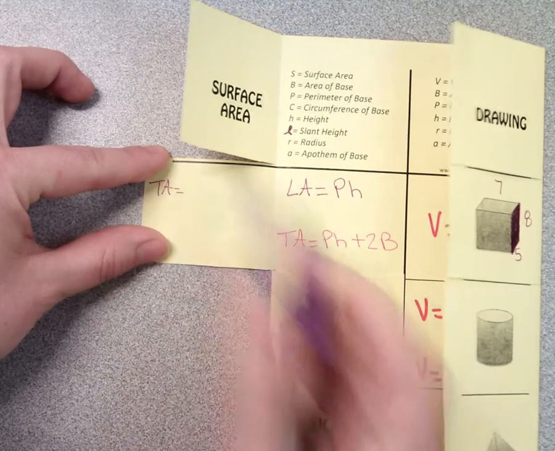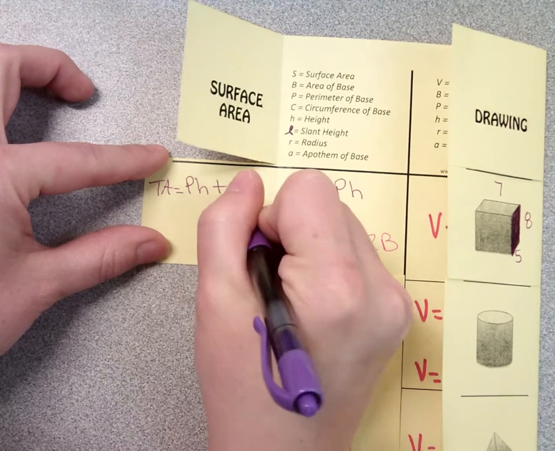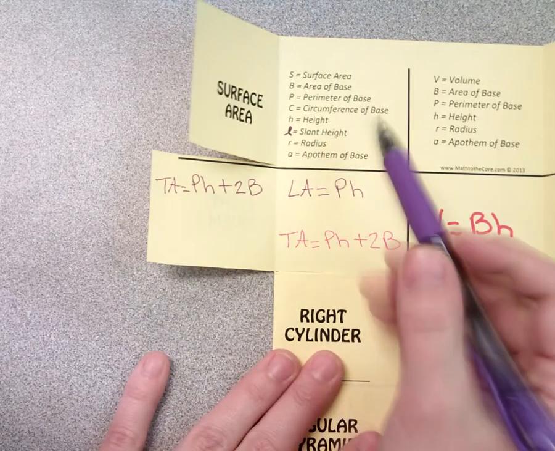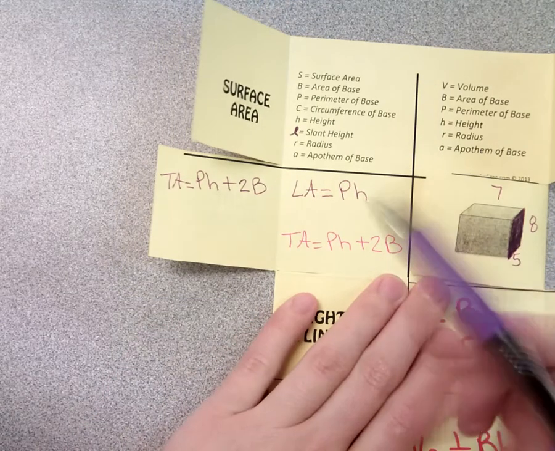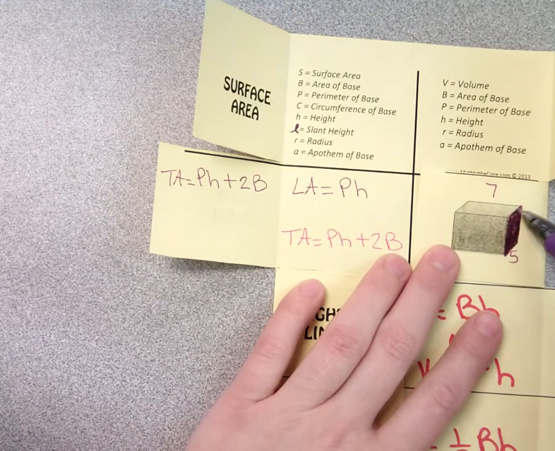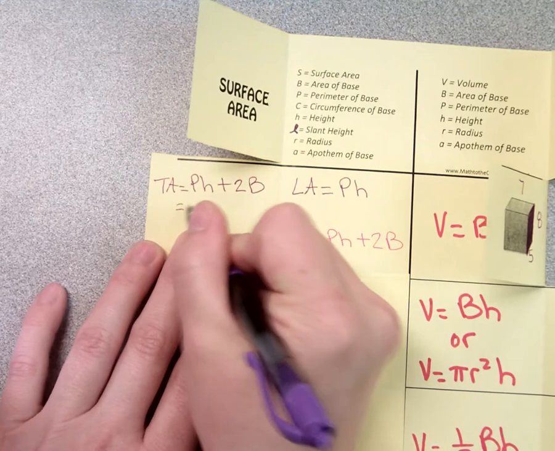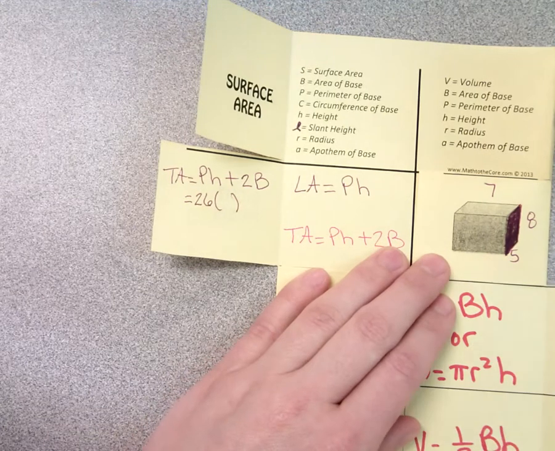So I'm going to use this formula down here, capital P H plus 2 capital B. And then these tell you up here what your things mean. So what does the capital P mean? P means perimeter of base. If I said that this was my base, what would the perimeter of that be? 26, right? 5 plus 8 plus 5 plus 8. So the perimeter would be 26. And then the H is the height. Do you know what the height is?